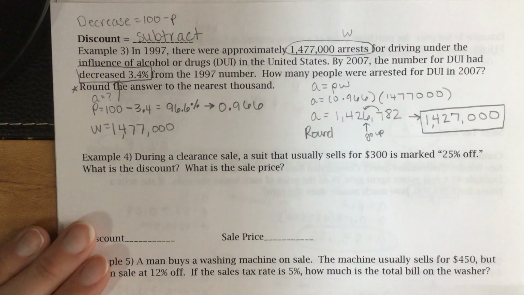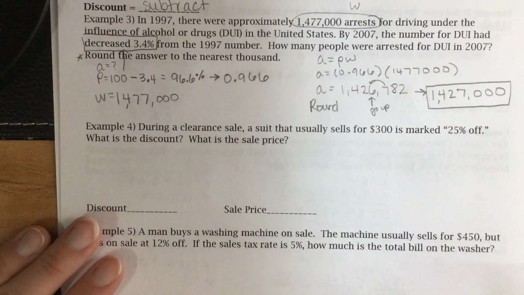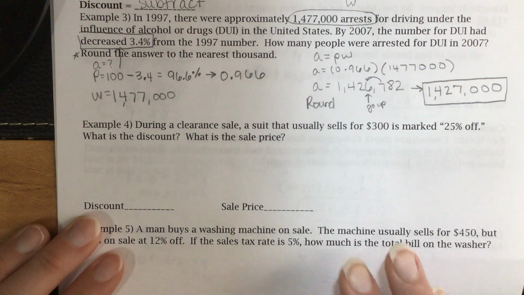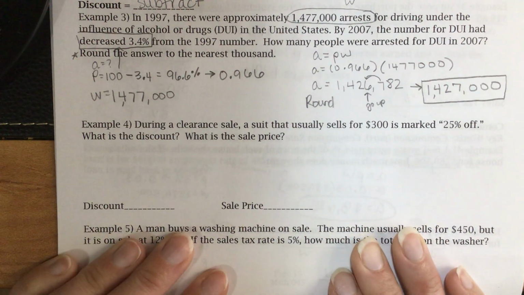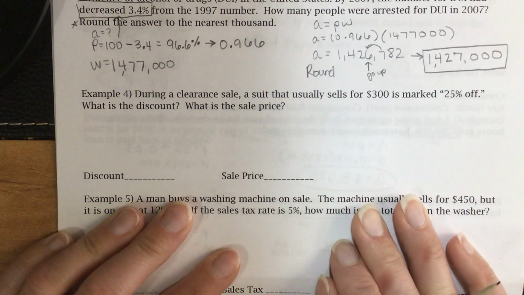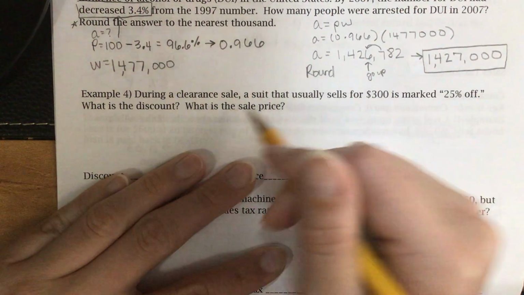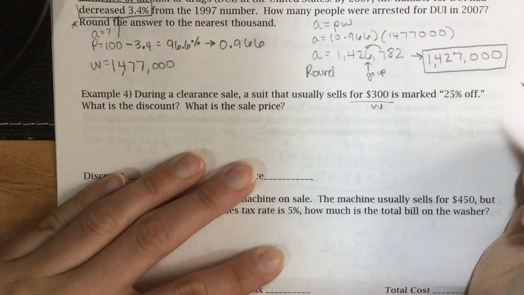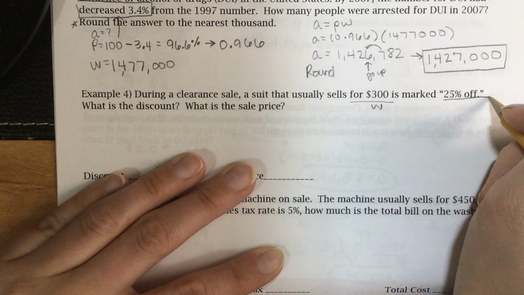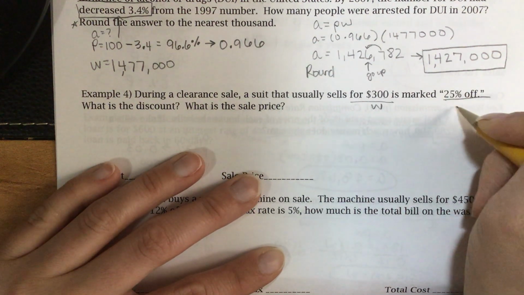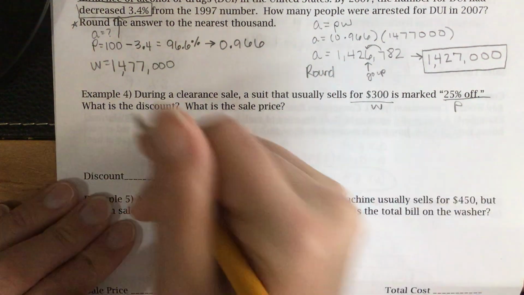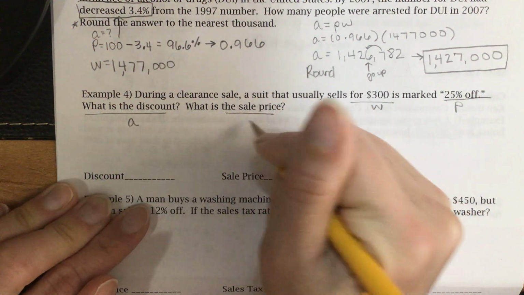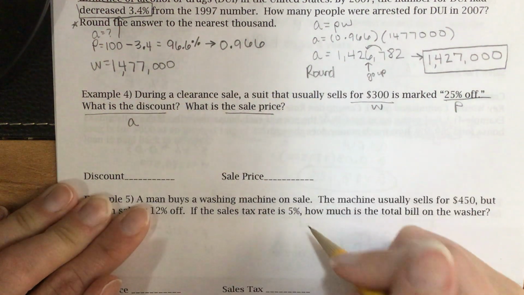During a clearance sale, a suit that usually sells for $300 is marked 25% off. What is the discount and what is the sale price? So first we look at what it tells us. A suit that usually sells for $300, so that's the normal price, W, is marked 25% off. Okay, so that's the P. It wants to know what is the discount, A. And then how much did you buy it for? So the sale price.